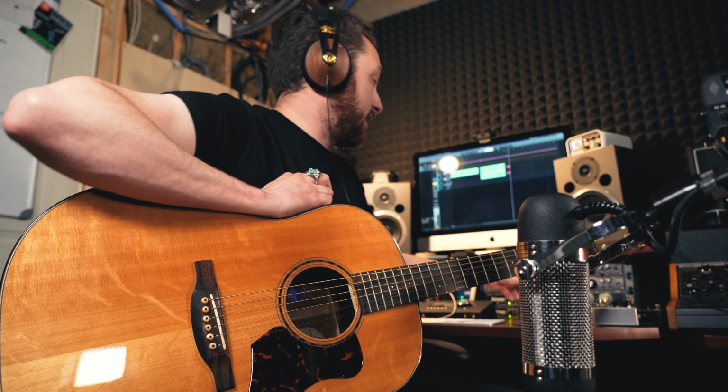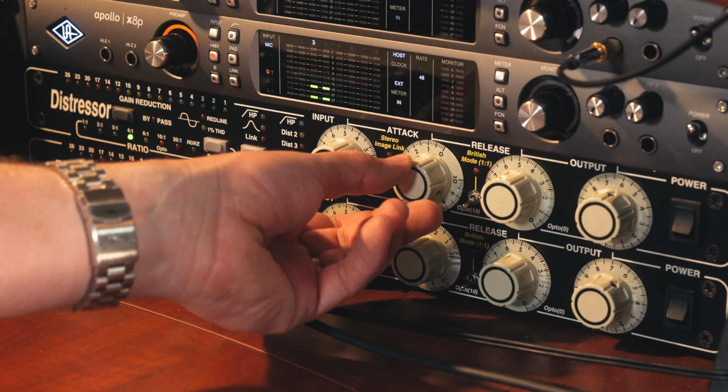So we're going to start with the distressor on its fastest attack setting, which is all the way here on 0. Now, if you watch the LED meters as I'm playing, you're going to see them light up super quick. And that's because as soon as the transient, the initial hit or the attack of the strings of the guitar, come through the microphone and hit the compressor, it's clamping down on them. So check this out.